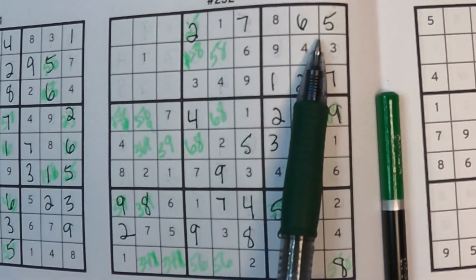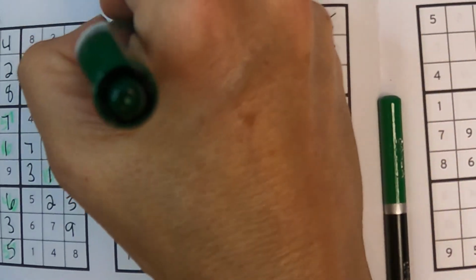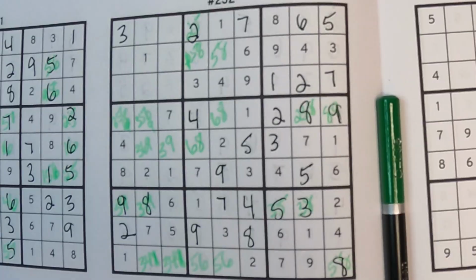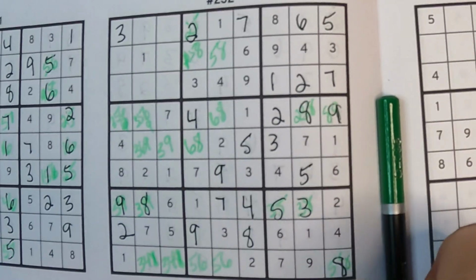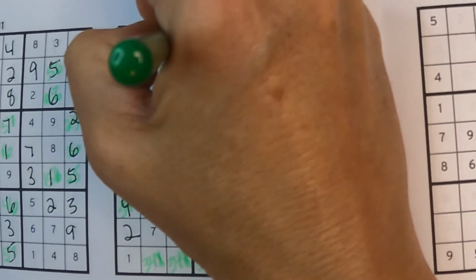For this top row now, we're missing 3, 4, and 9. We've got 4 and 9 here, so this is our 3. I don't see any other help, so 4, 9, 4, 9.